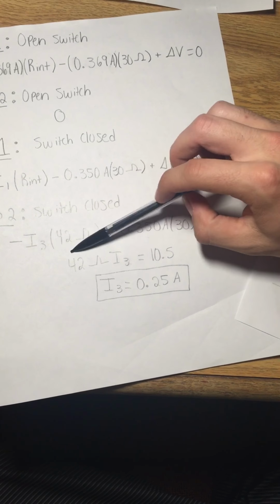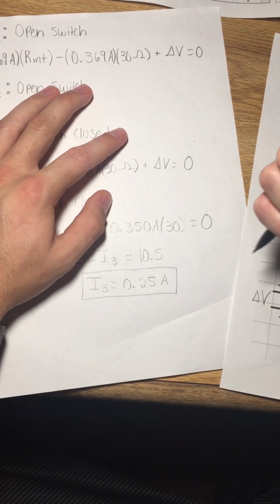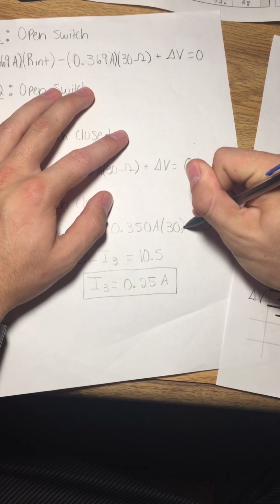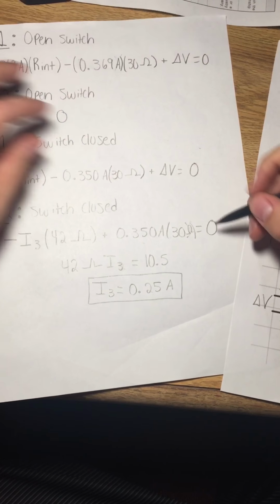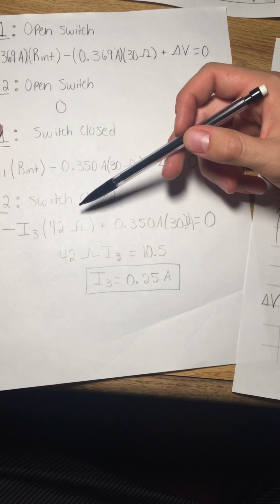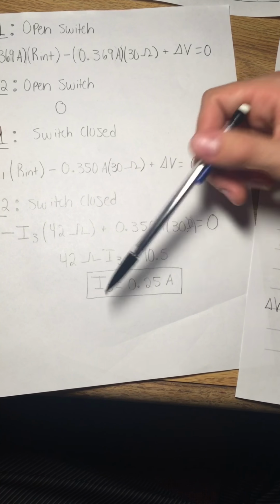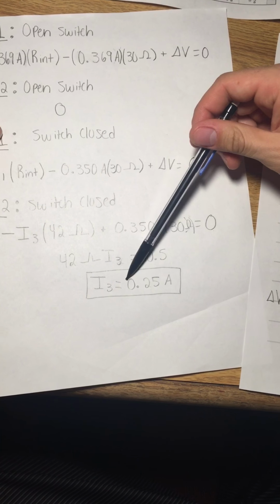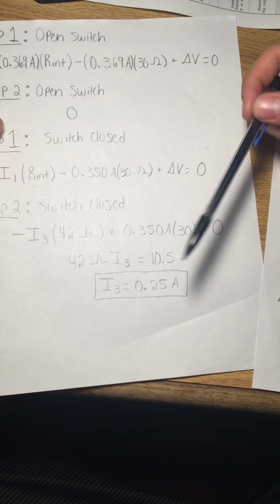So it's a positive 0.35 amps times that 30 ohms. That equals 0. Since our only unknown is I3, we solve for I3 and get I3 equals 0.25 amps.